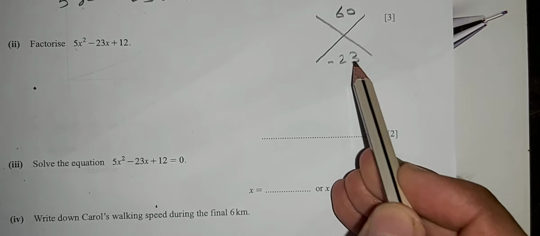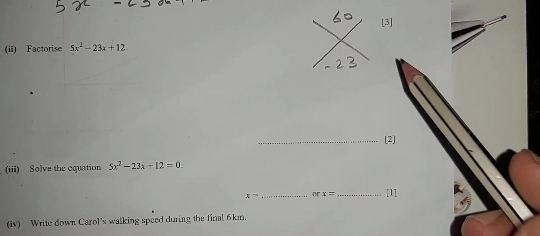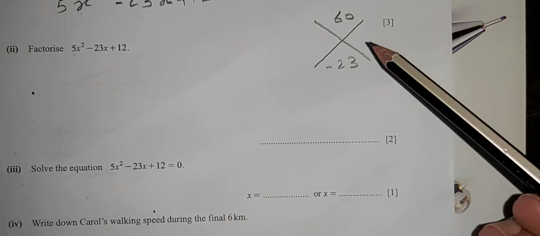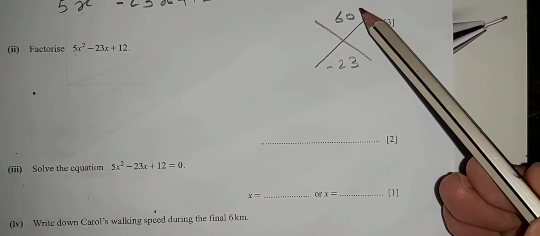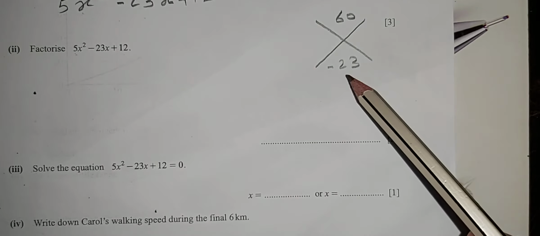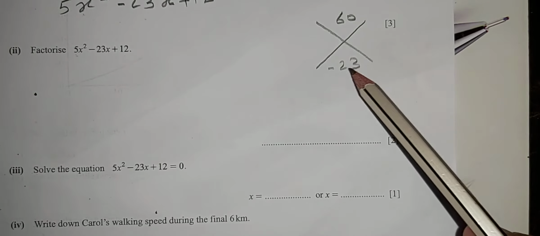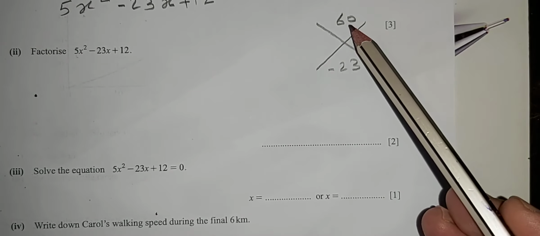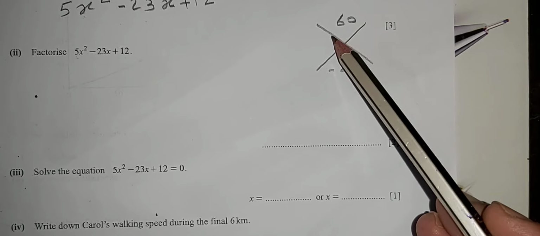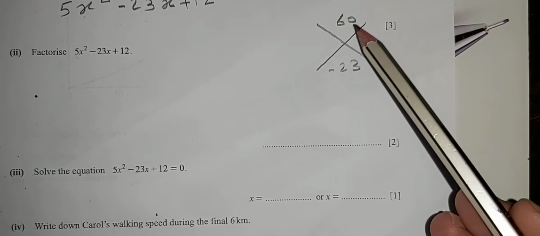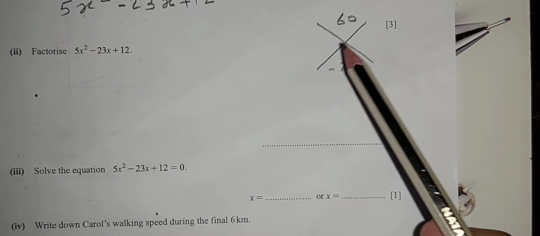Now we need two factors which, multiplied together, give 60, and the sum of these two factors is minus 23. 60 is 1 times 60, 2 times 30, and 3 times 20.